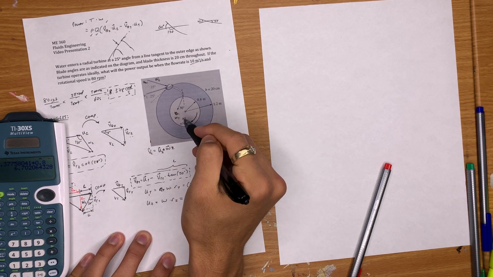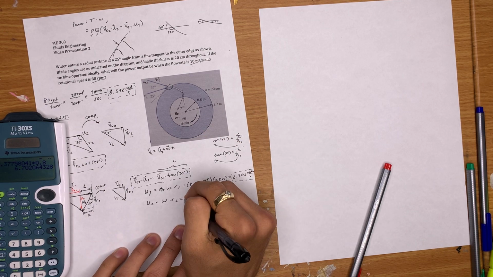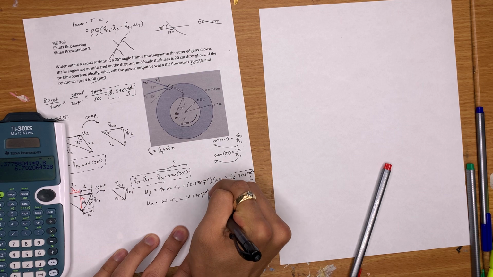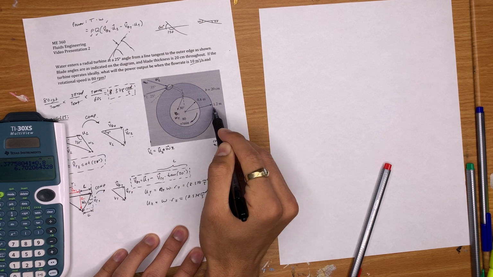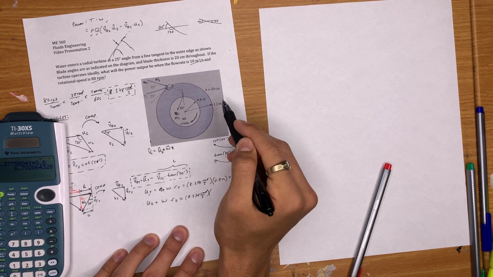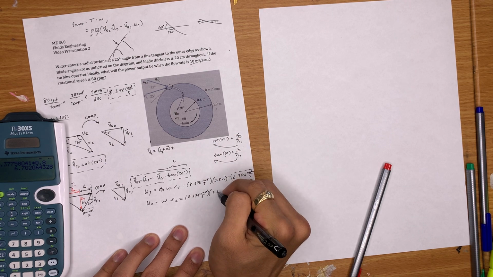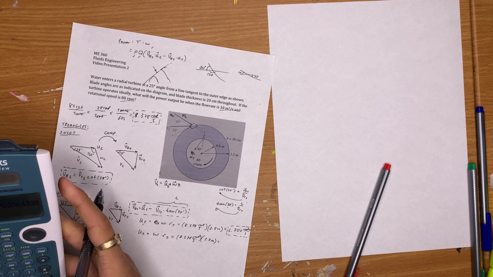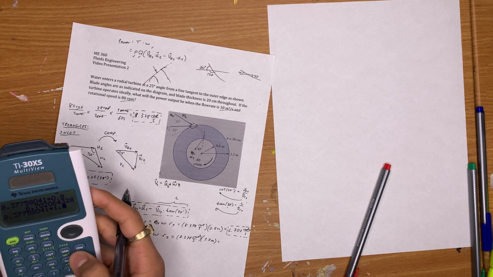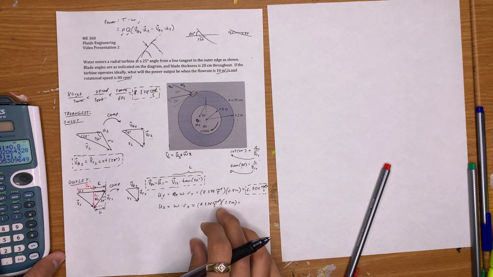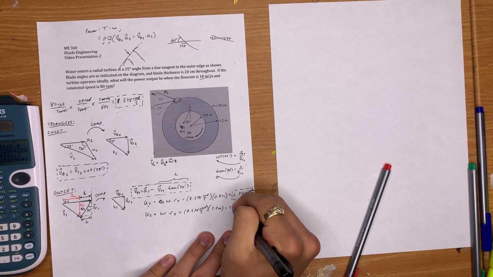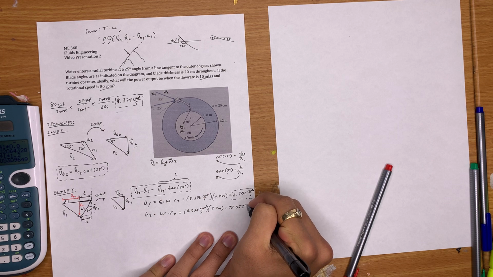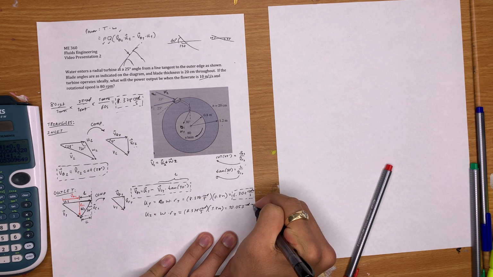Omega is the same no matter where you are on the radius. Once again, 8.378 radians per second multiplied by R2, which is 1.2. These are all the 2's, so R2 is 1.2 meters. This is equal to 10.053 meters per second.